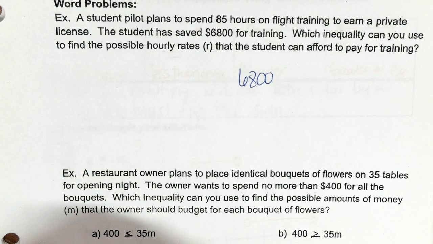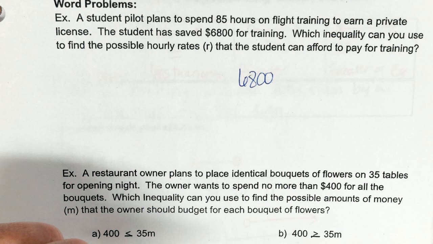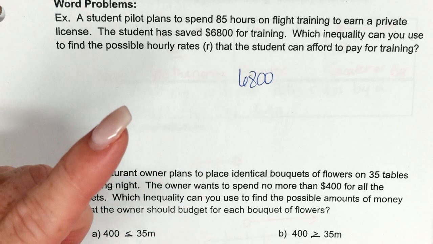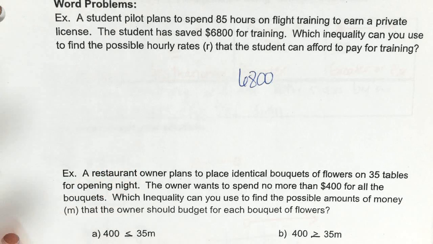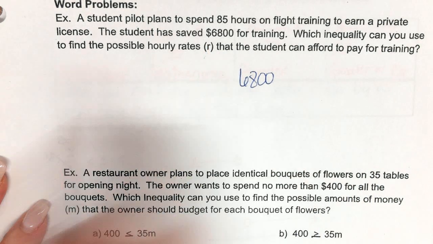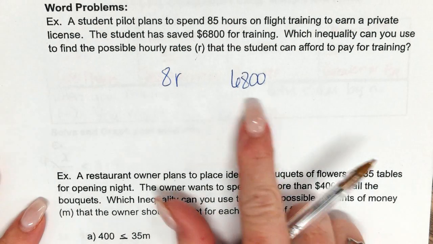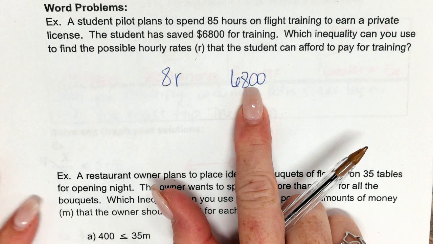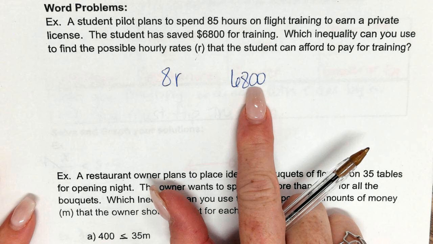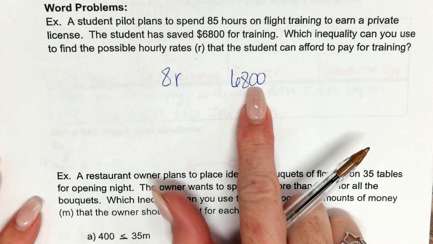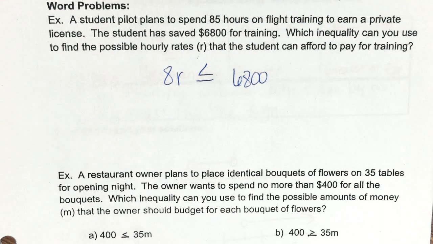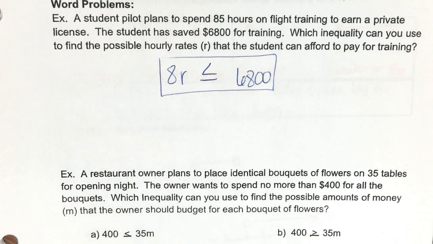How many hours does the student need? And they're going to pay 85 hours, yes, times however much it costs per hour. So how would I write that? And they want me to use R. 85R. Now, this is the most money they have. They've got to spend what? Or less than or equal to. They can't go over that because they haven't saved any more than that. So that would be you setting it up.